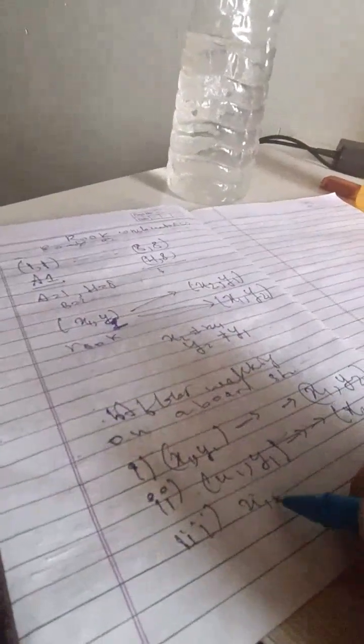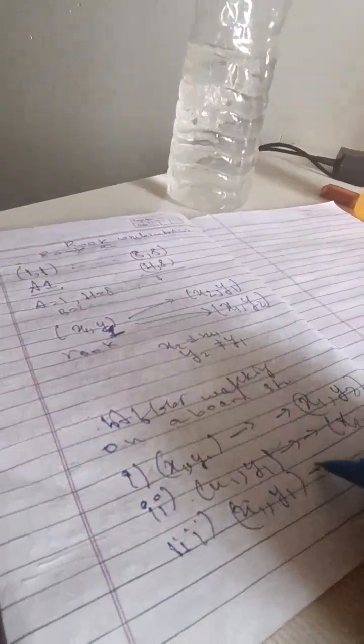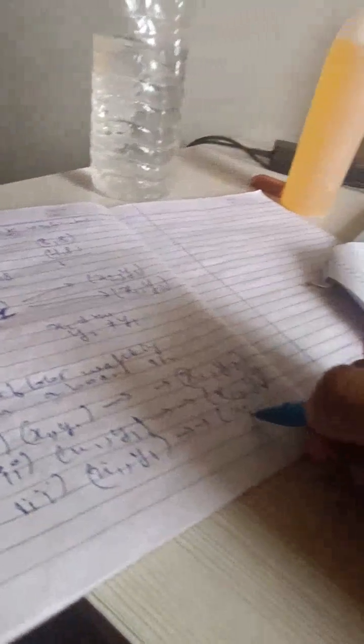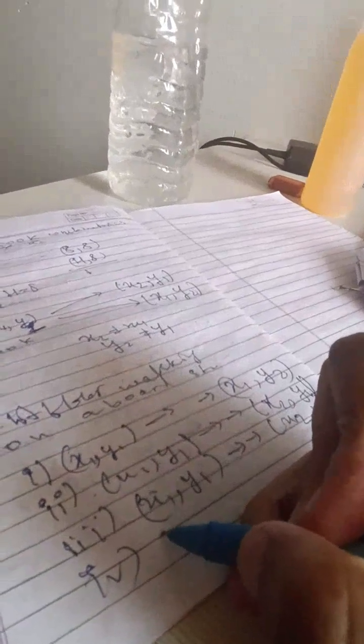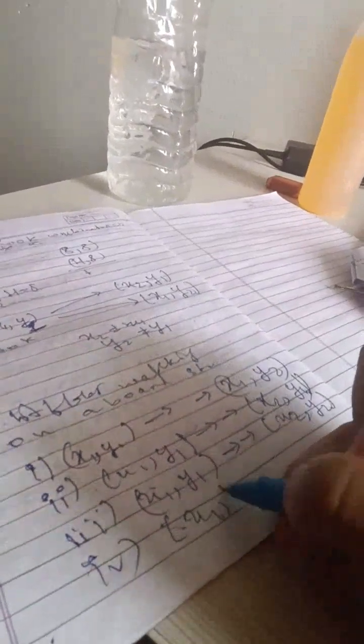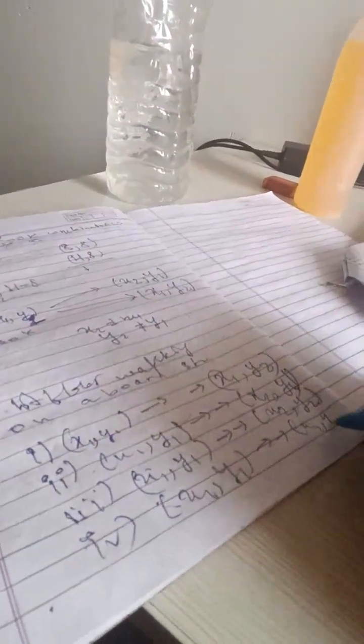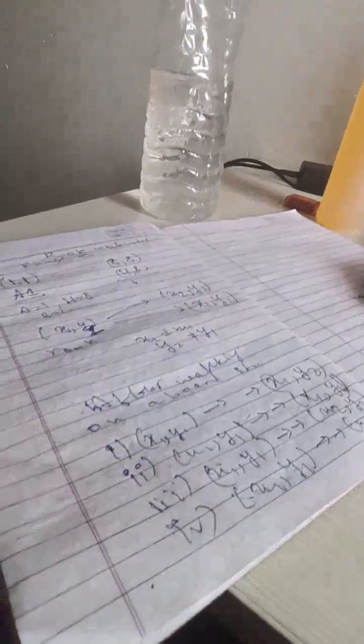From x1, y1 it reaches x2, y2. And last, x1, y1 to x1, y1. So here are the four possible outcomes.